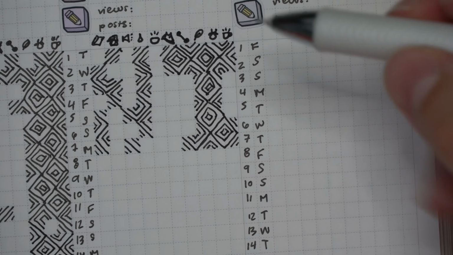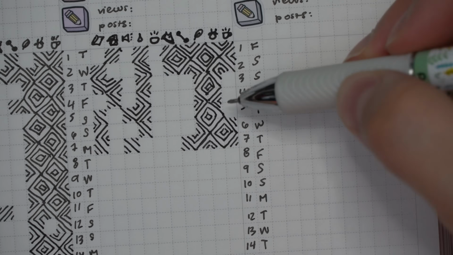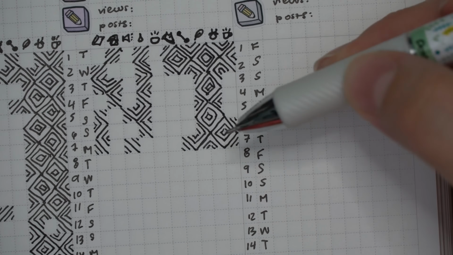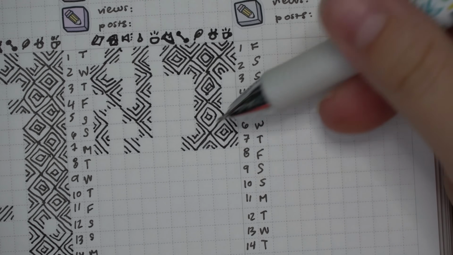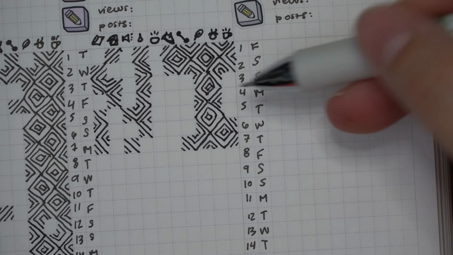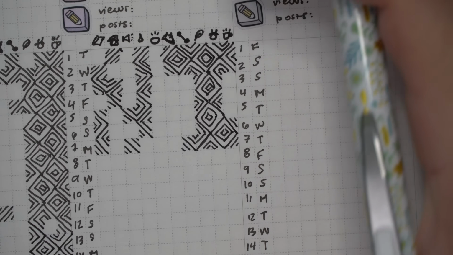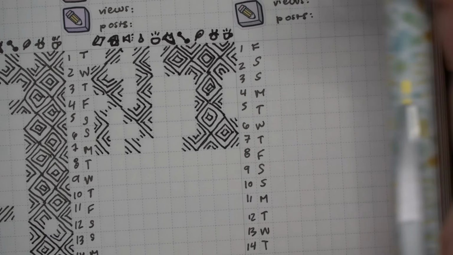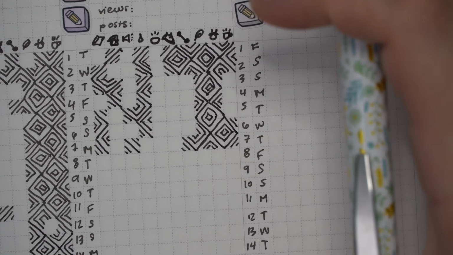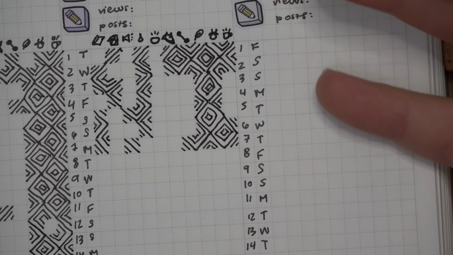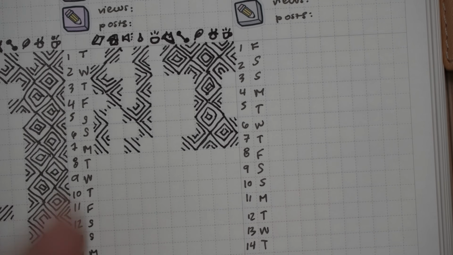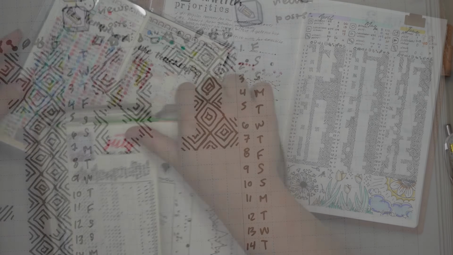Now, this does take a little bit more time than obviously just a simple dot, even a colored dot, but I think it looks really cool, especially if it's all filled in, and that is one thing that keeps me coming back to fill in this tracker. I want it to look like an awesome grid pattern by the end of the month. Which brings me to, how do I keep up with all of these different trackers?